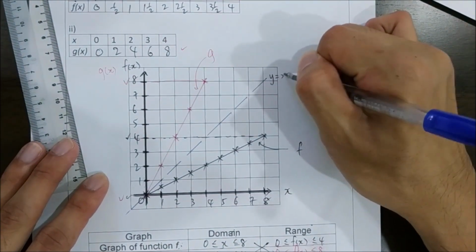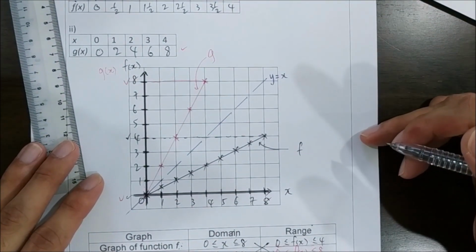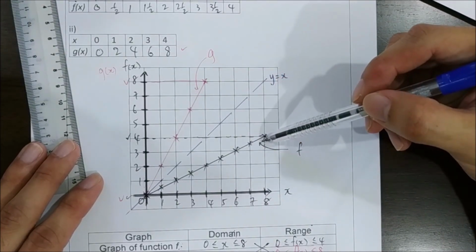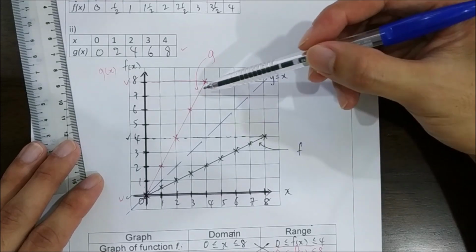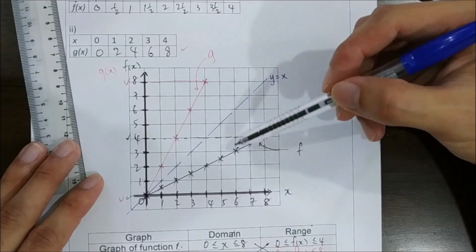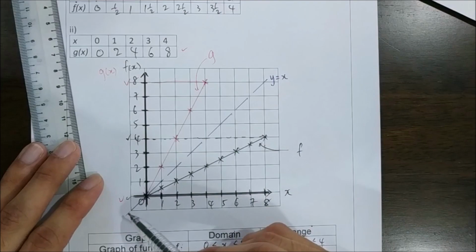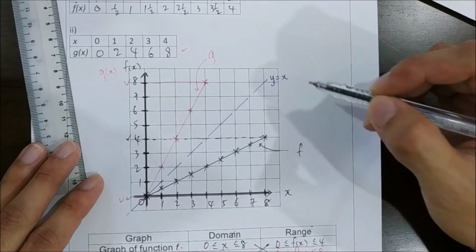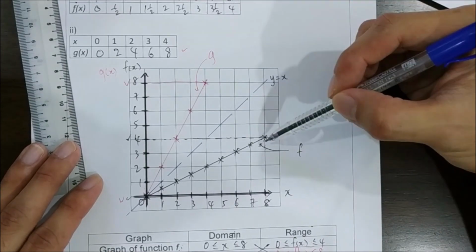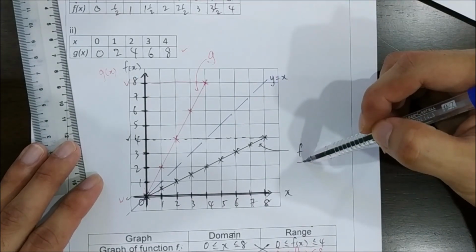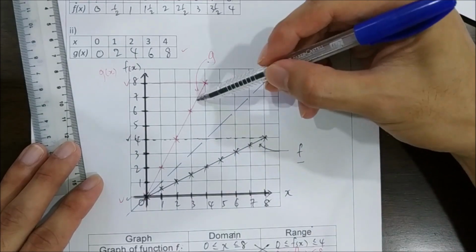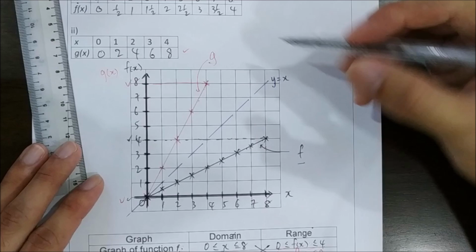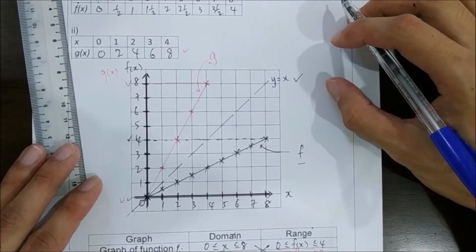This is the line y equals x. From the shape of the graph, we found that the graphs are reflections of each other on the axis of reflection, which is y equals x. So if two functions are inverses of each other, they will reflect each other on the axis of reflection y equals x.